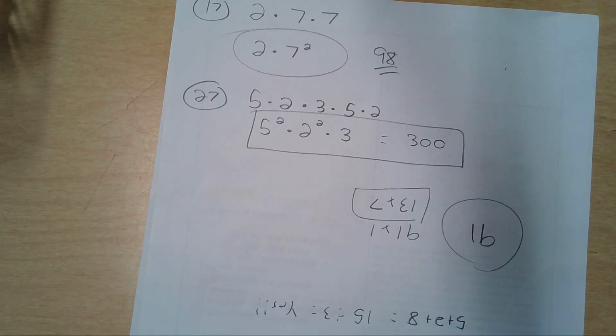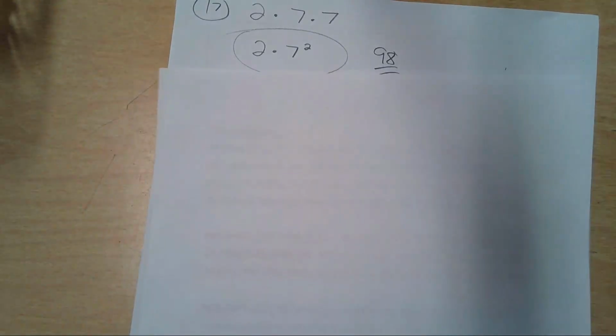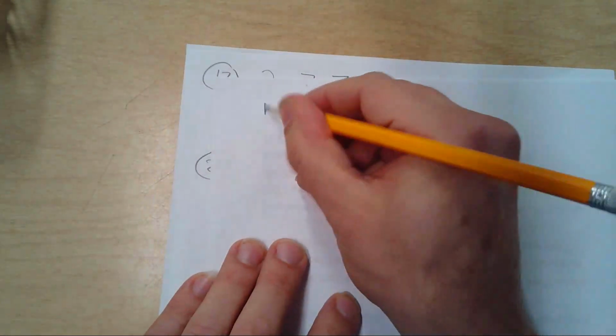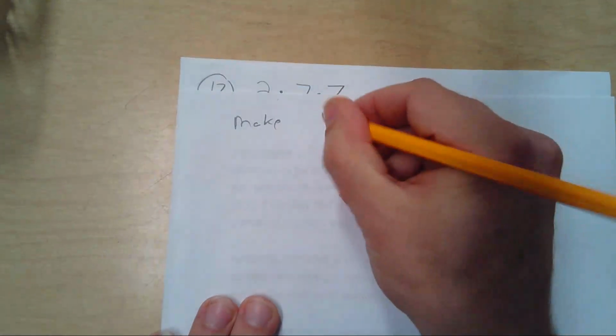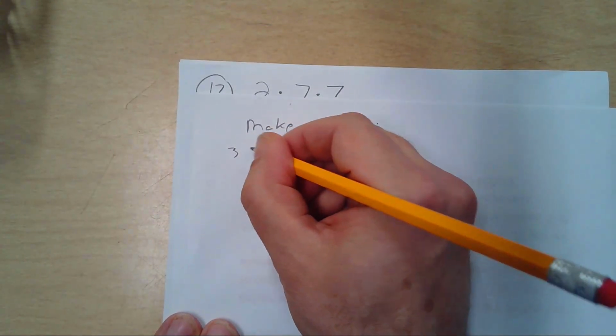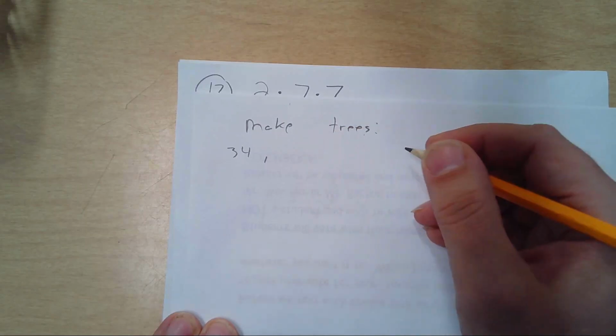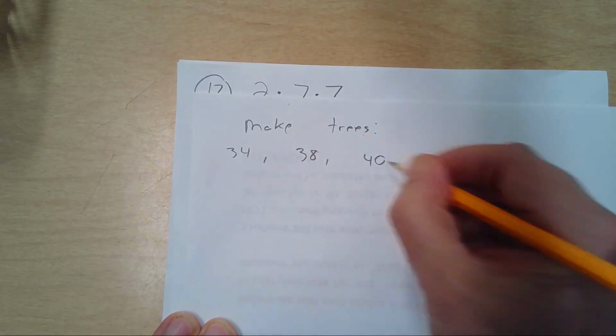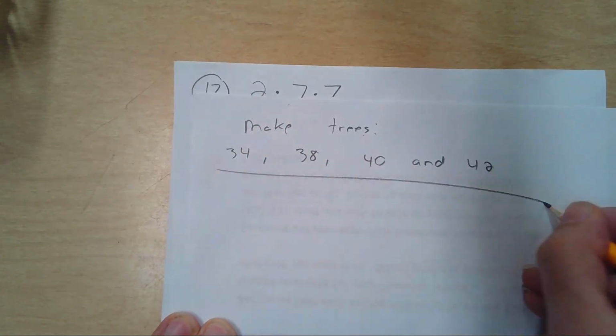Okay, now let's get to the real stuff here. It says on a separate sheet of paper, so what am I looking for from you? I don't need two different factor trees, that's ridiculous. I won't require it for everyone, but you are required to do trees for 34, 36, 38, 40, and 42.